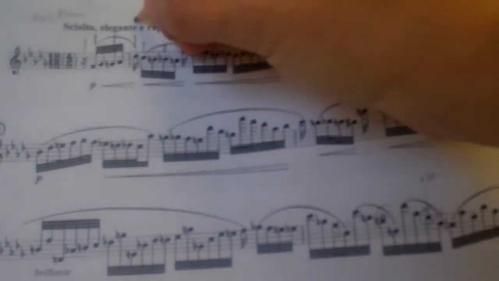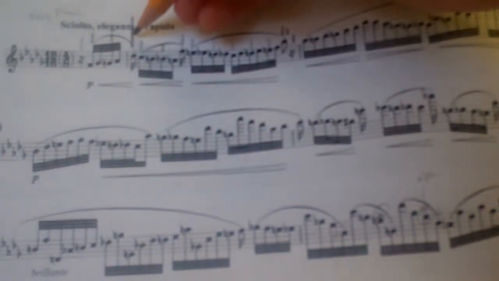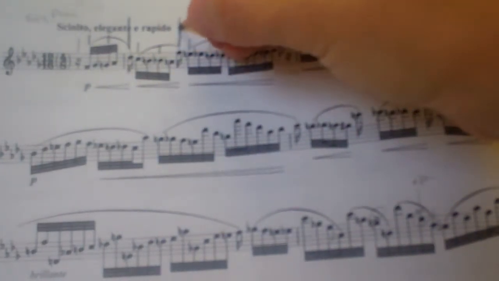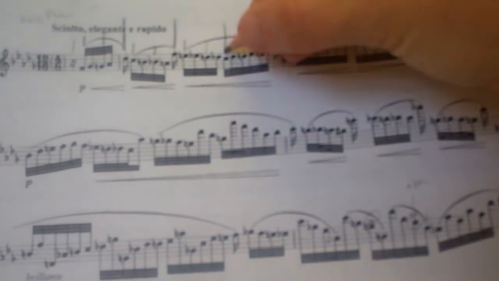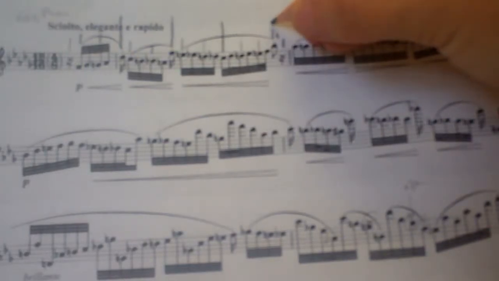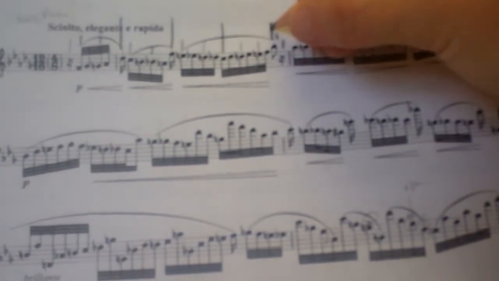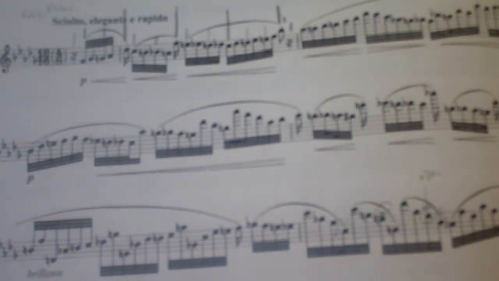So what I do is I put a big beat at the beginning of each group, and then I count 1, 2, 3. The next group will start here. 1, 2, 3. The next group starts here. 1, 2, 3. The next group starts here. Let's count our groups. 1, 2, 3, 4. Fabulous. There's our 4 groups.